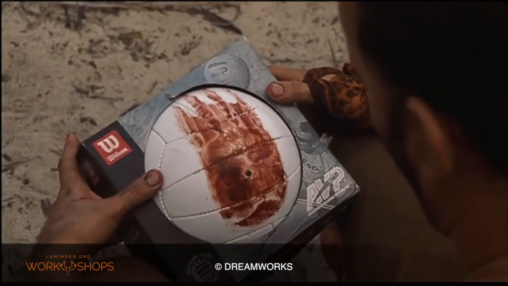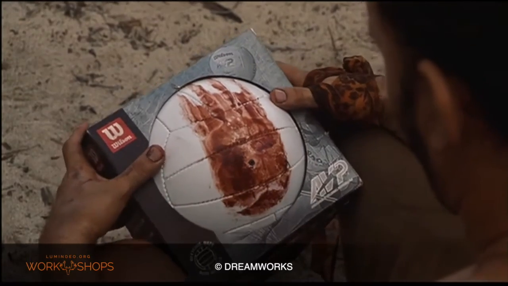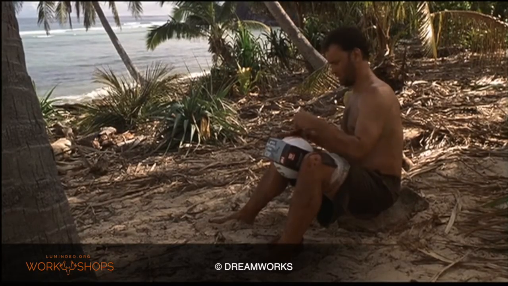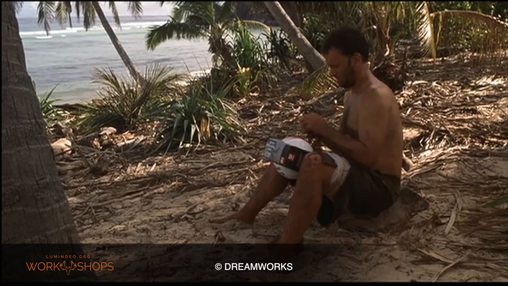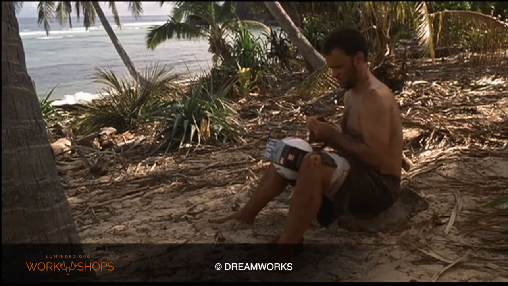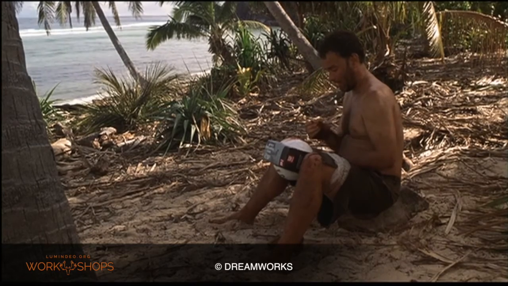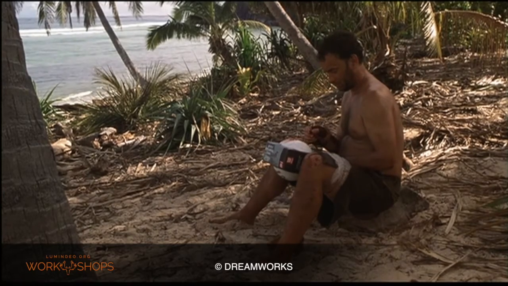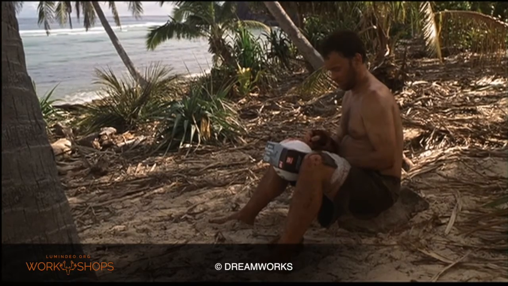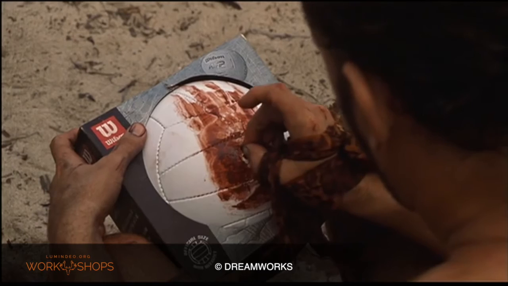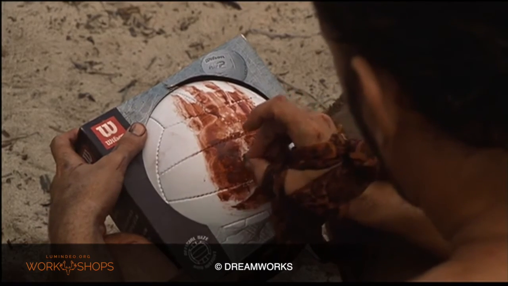All right, so now he's got a ball. Wilson. We love Wilson. Now, why would he do this? He's sitting here. He gets the thing wet. He's going to make some eyes and a nose on the ball here. But why does he stop and do this? I mean, it's an interesting scene, but why is he doing it?